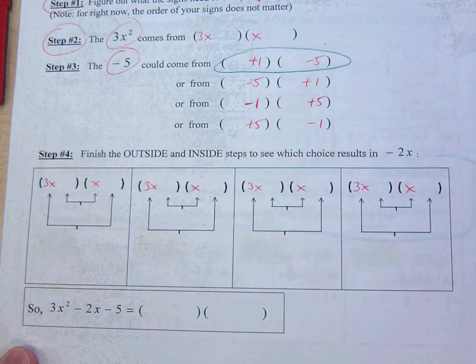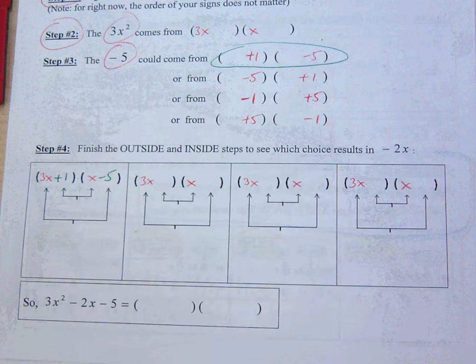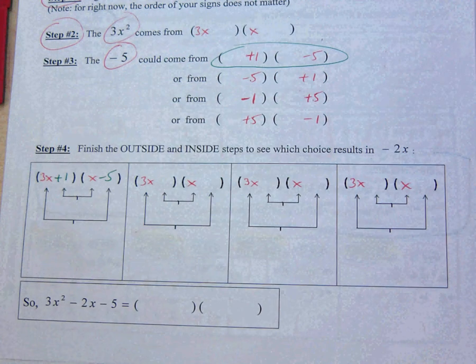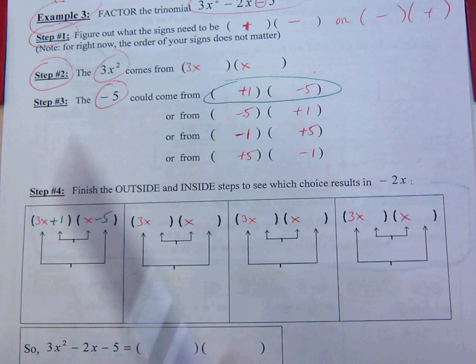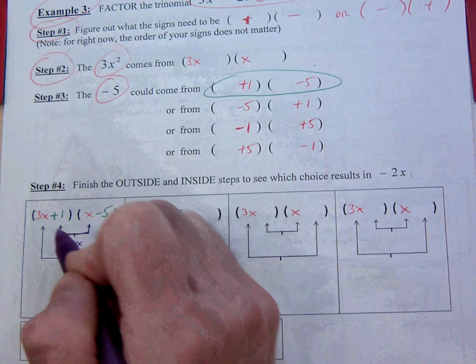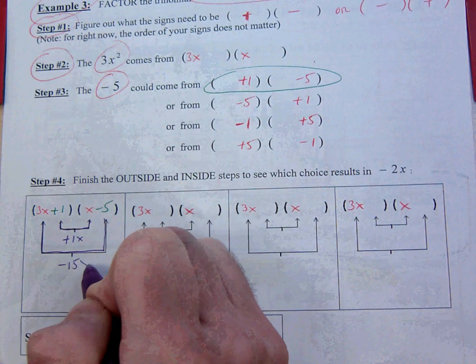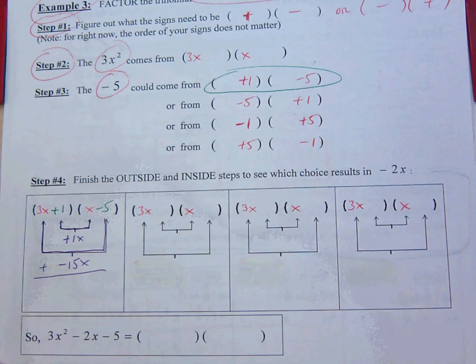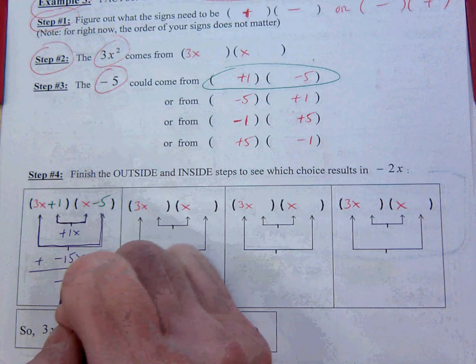If I put in a plus 1 and a minus 5, and then I multiply the inners and the outers, what do I get? When I multiply these inners, I get a plus 1x. When I multiply these outers, I get a minus 15x, don't I? And when I add those together, what do those add up to? A minus 14x.